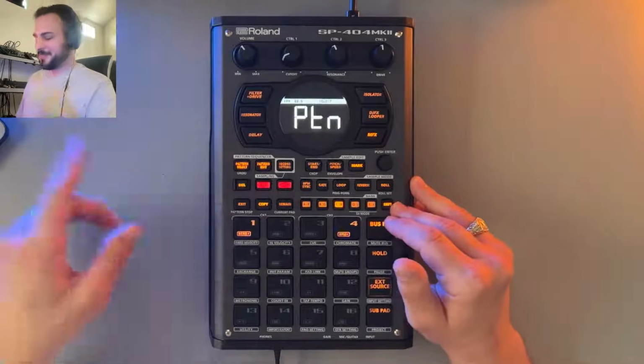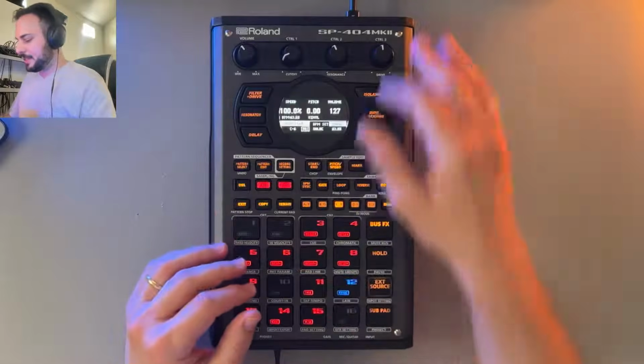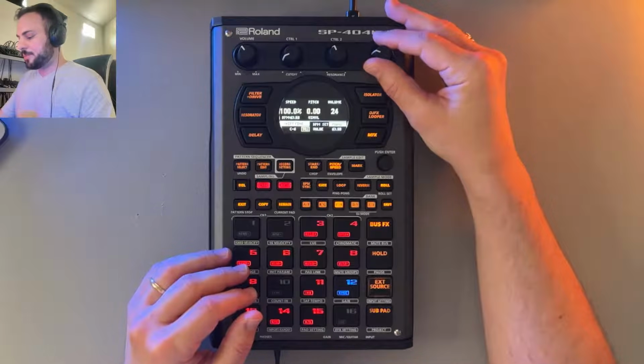Well, first let me just say this. I'm kind of hearing a quiet arpeggio on top, so that's why I wanted to make this. And then maybe we'll do a drone or a lead underneath.